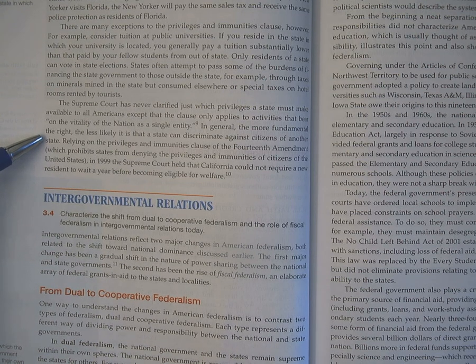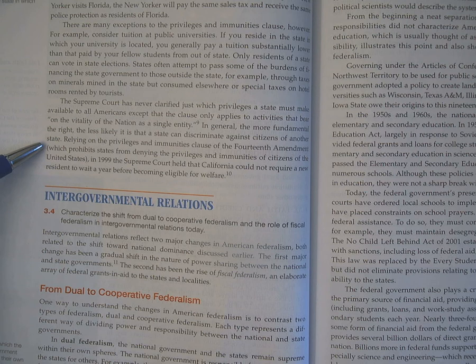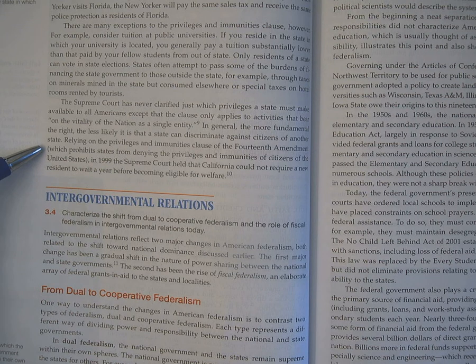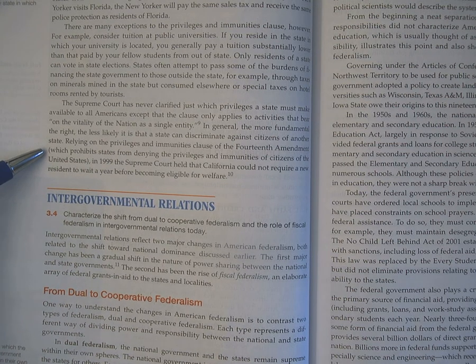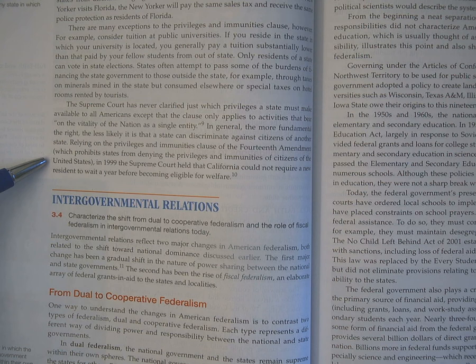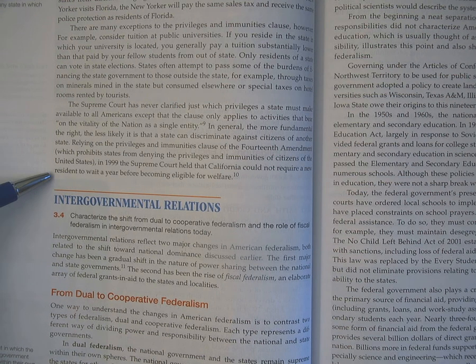In general, the more fundamental the right, the less likely it is that a state can discriminate against citizens of another state. Relying on the Privileges and Immunities Clause of the 14th Amendment, which prohibits states from denying the privileges and immunities of citizens of the U.S., in 1999, the Supreme Court held that California could not require a new resident to wait a year before becoming eligible for welfare.